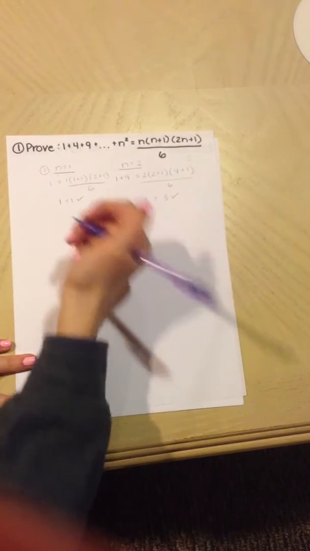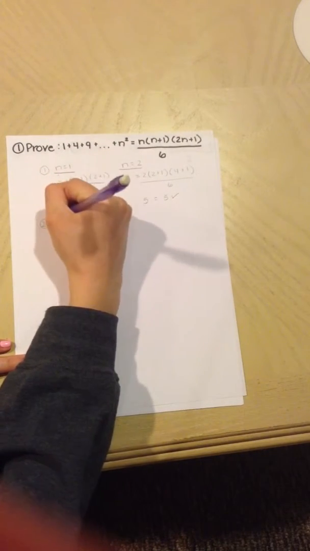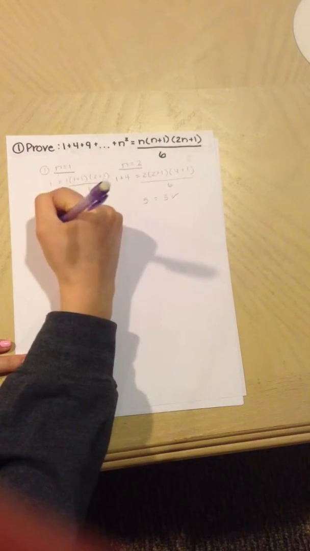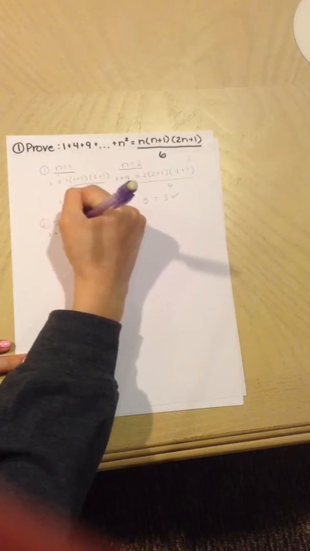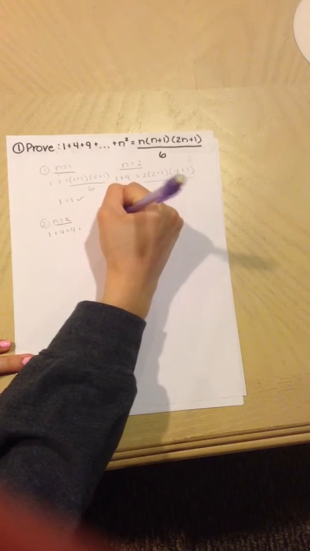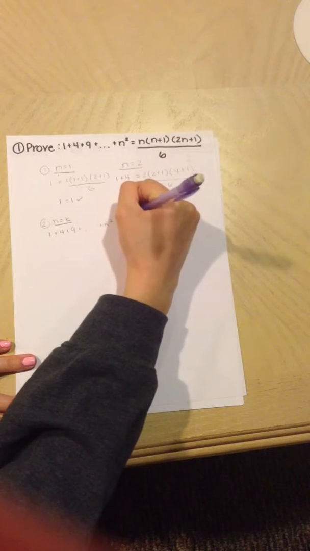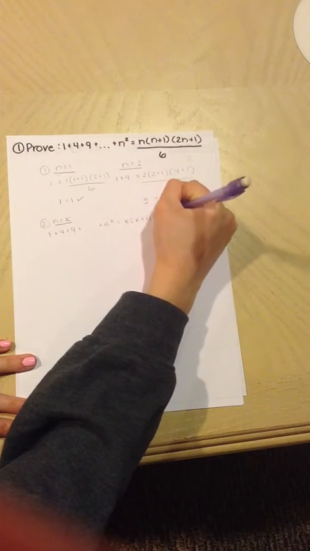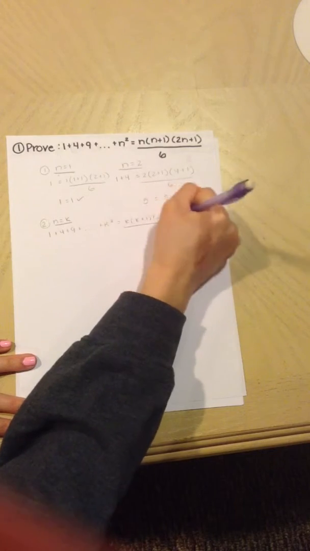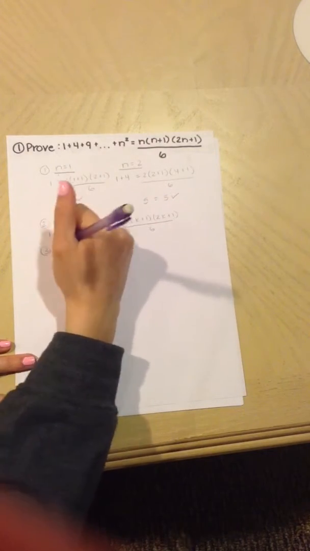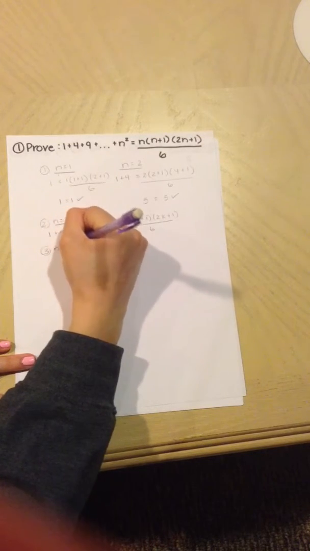So now the second step, you do n equals k. So for this you're going to write 1 plus 4 plus 9 plus ... plus k squared equals k times k plus 1 times 2k plus 1 over 6. And the third step, do n equals k plus 1.